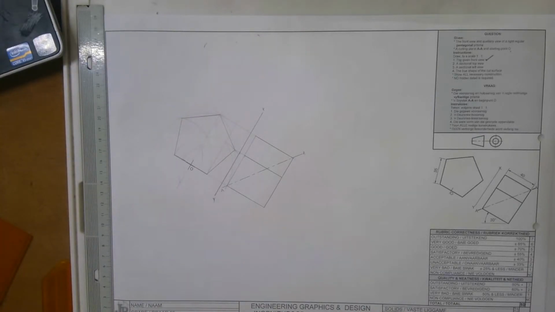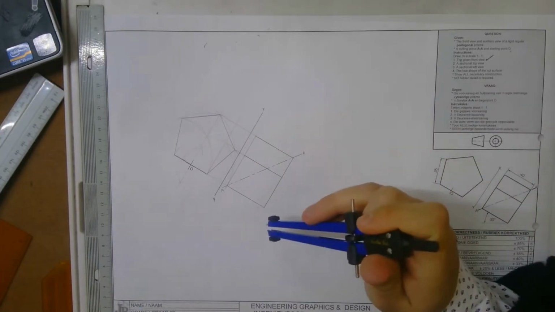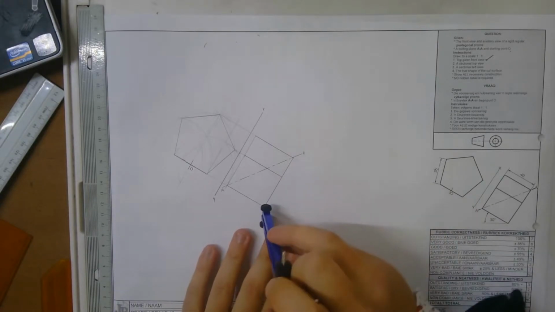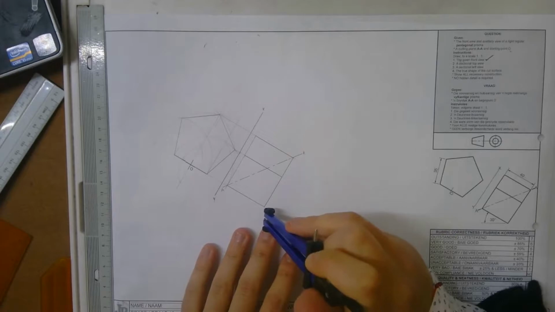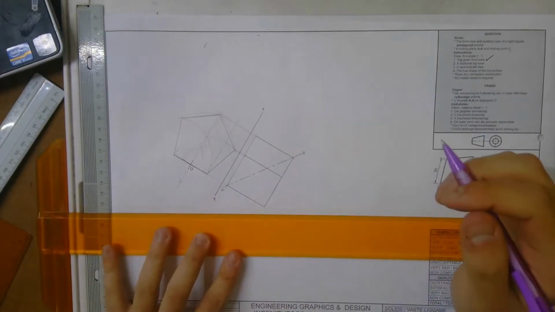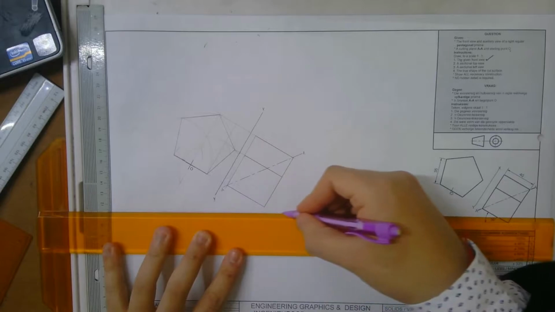You have to keep it 5 millimeters apart. So measure 5 millimeters with my compass from the lowest point of my drawing. Over here, I measure 5 millimeters, and I can put that in over there. So I'll go draw in my XY line over here.